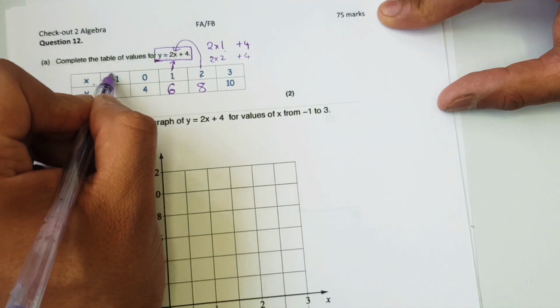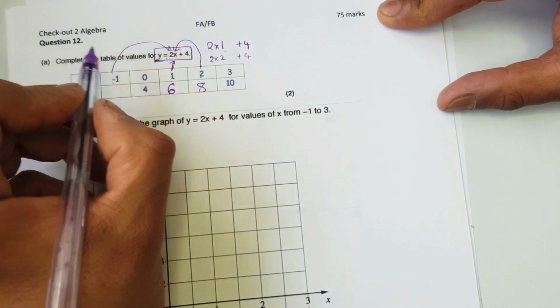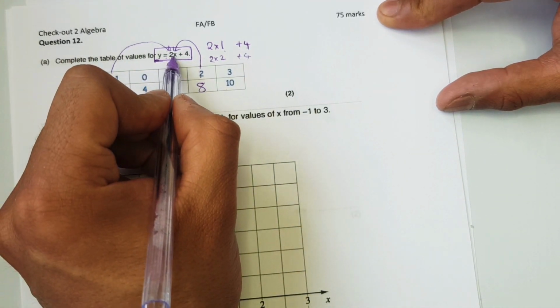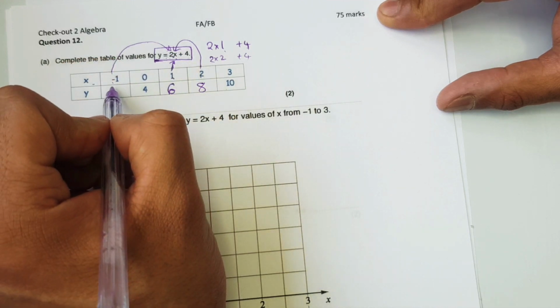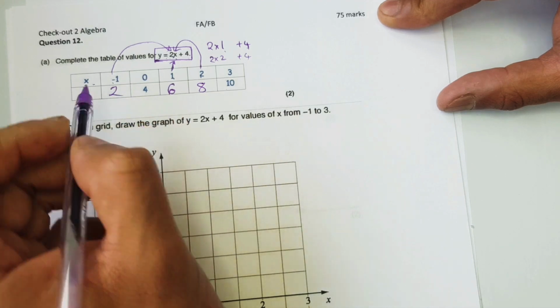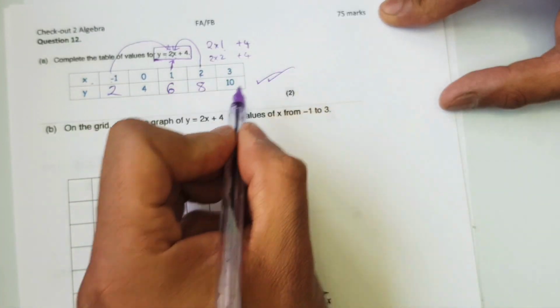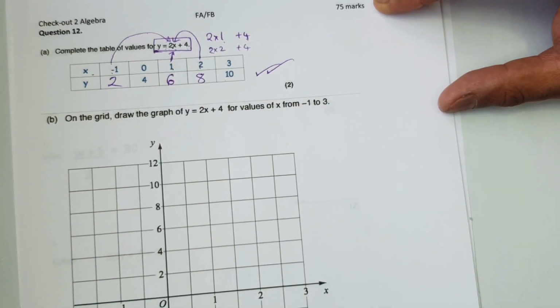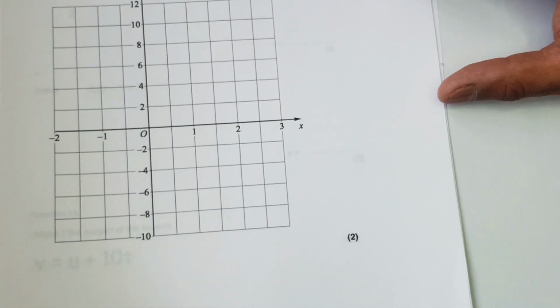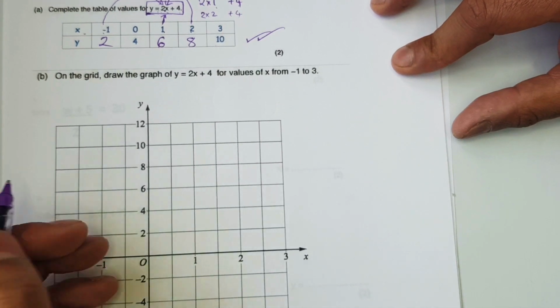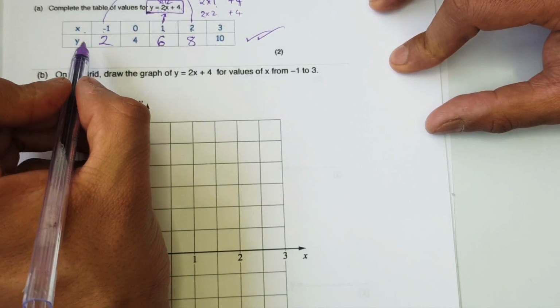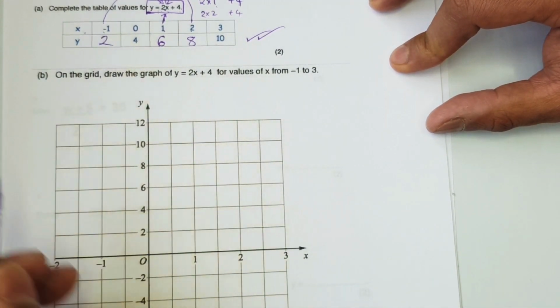This one, you're going to substitute minus 1 in there. 2 times minus 1 is minus 2. Minus 2 add 4 is going to give you positive 2. You'll get 2 marks for getting all of that correct. If you did one of those wrong, you'll get only 1 mark. Now you just plot this table onto the graph. So we'll start with the first one, minus 1.